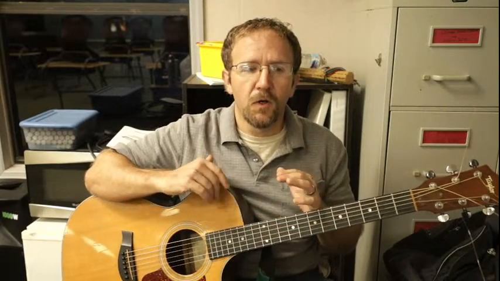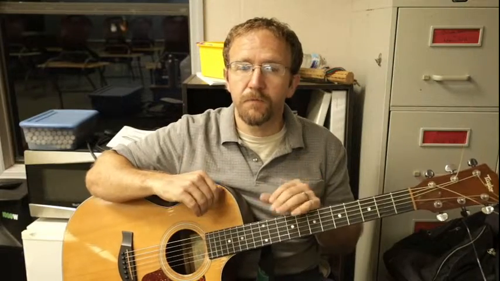So for a major scale, it's whole, whole, half, whole, whole, whole, half. We figured out the notes of a couple of major scales, and then on Tuesday, we talked about major, minor, diminished, augmented chords and how to make them. And then yesterday, we talked about what types of chords are in a major key.